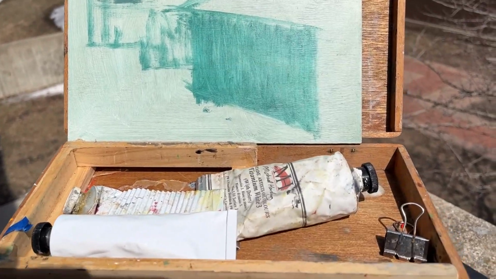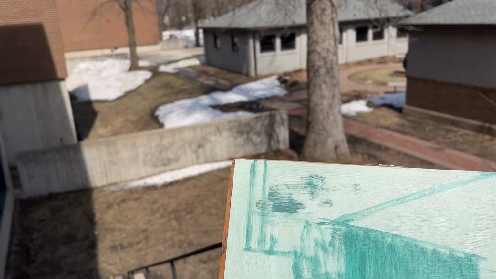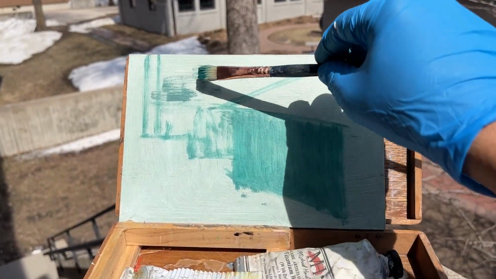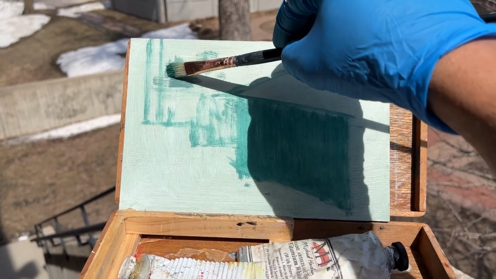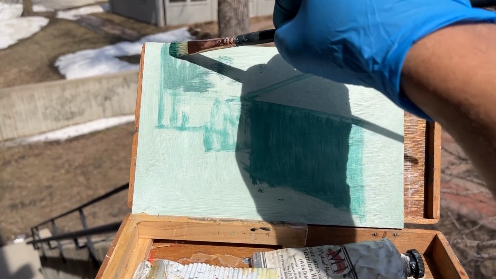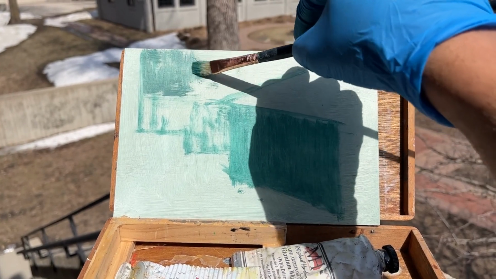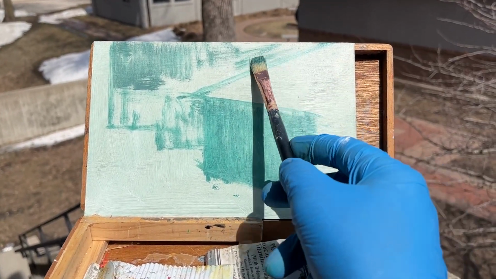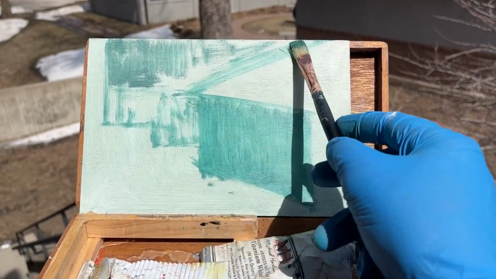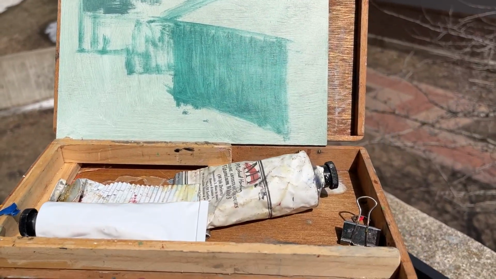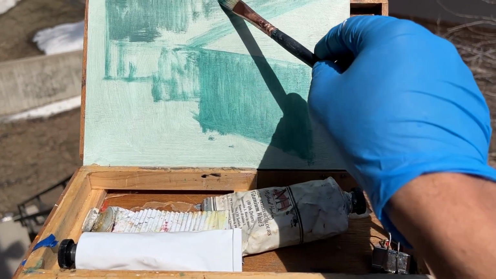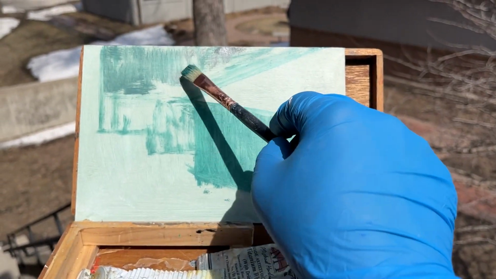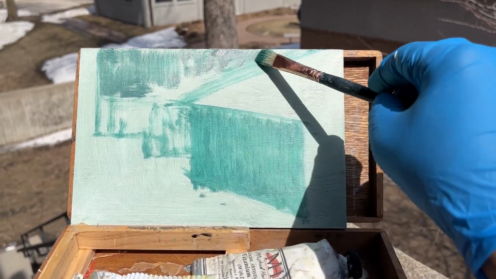So I'm blocking in some of those distant trees. Can bring in a little bit more of a warmer gray.